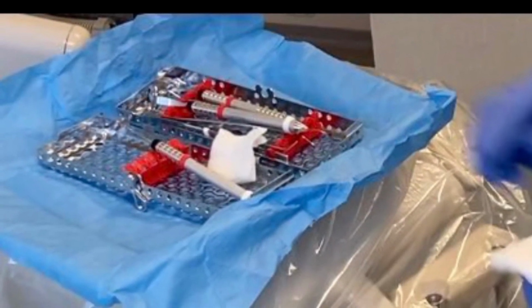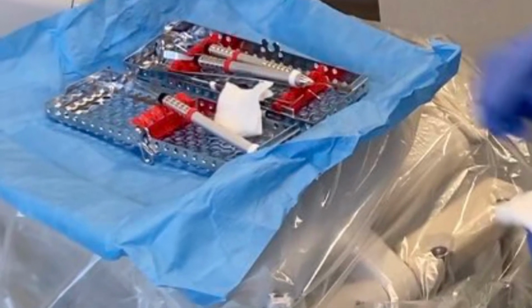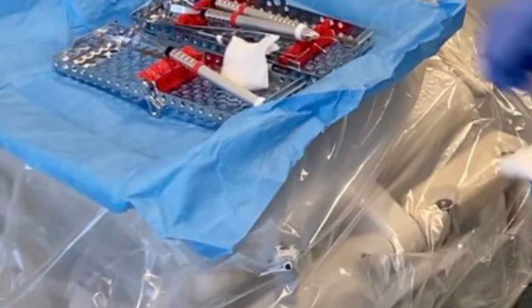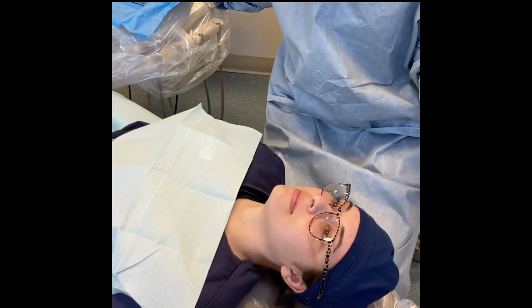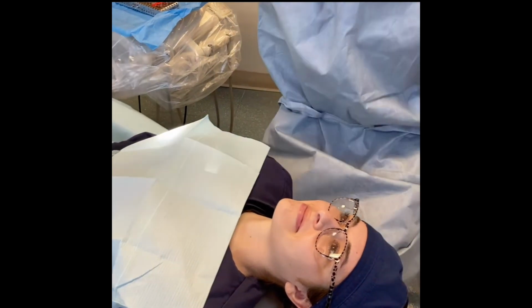This is Sophie's exam kit. What she really needs from this for her examination is the mouth mirror and the gauze to hold the tongue. You always want to ensure proper lighting during your examination.